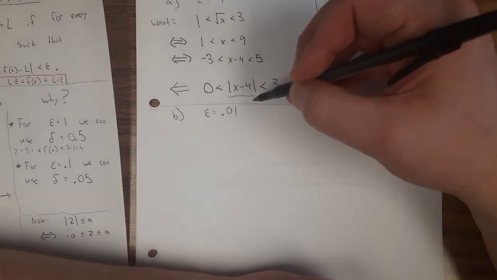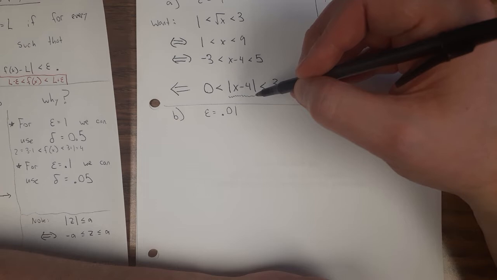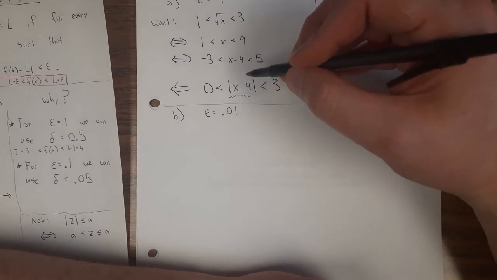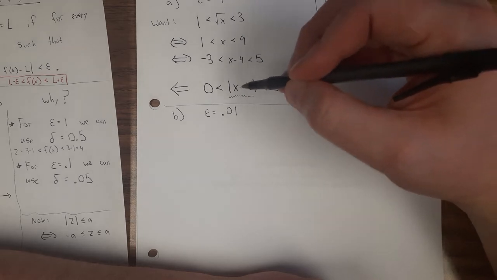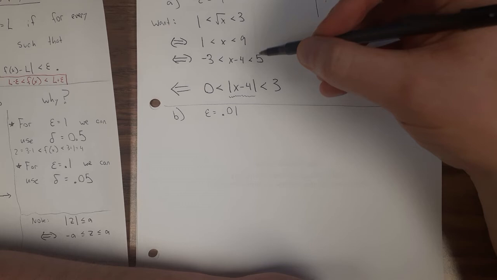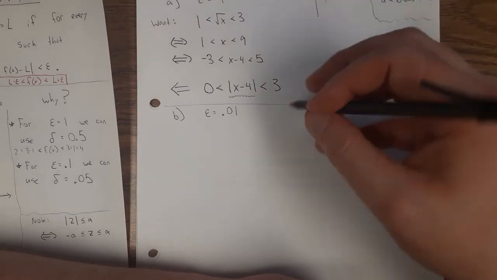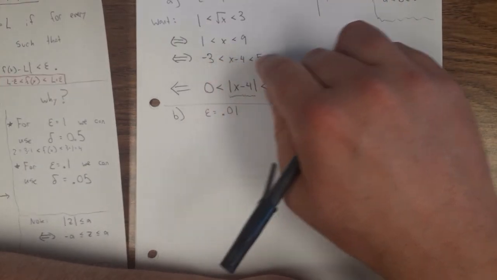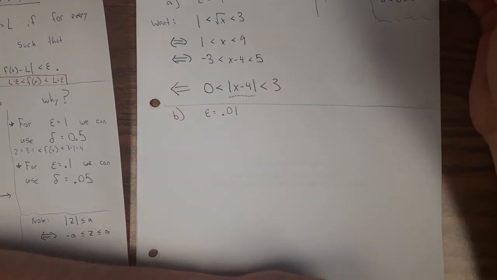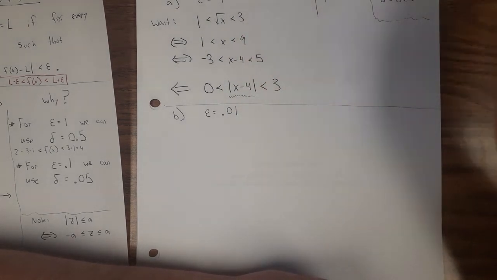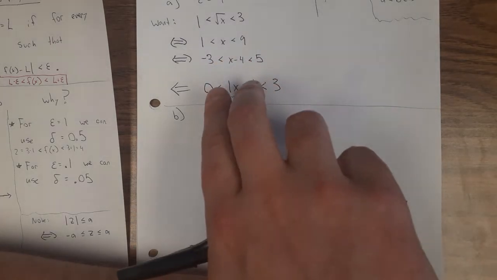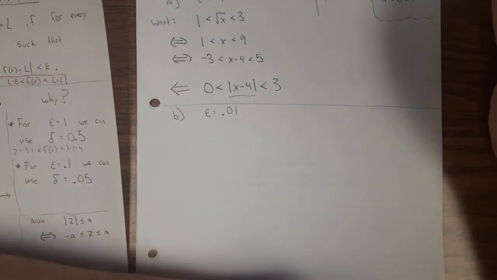Well, that's literally what this says, that the absolute value of x minus 4 is less than 3. That just means if I take the absolute values off, it's in between negative 3 and positive 3. Why is that okay? Because if this number is in between negative 3 and positive 3, then of course it's in between negative 3 and 5. The window between negative 3 and positive 3 doesn't include anything outside of this.